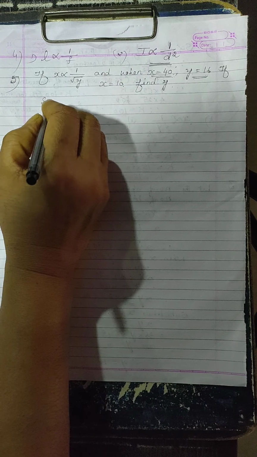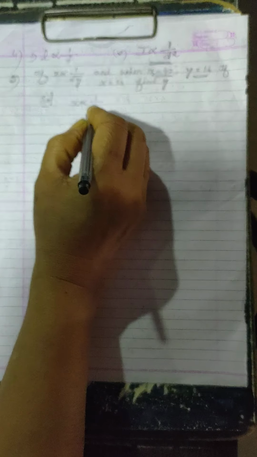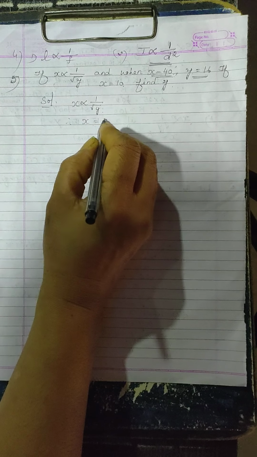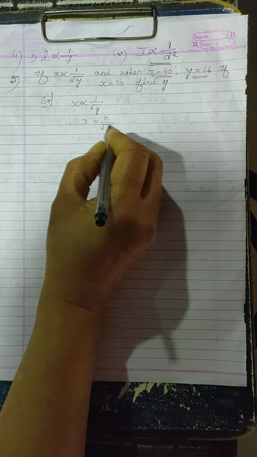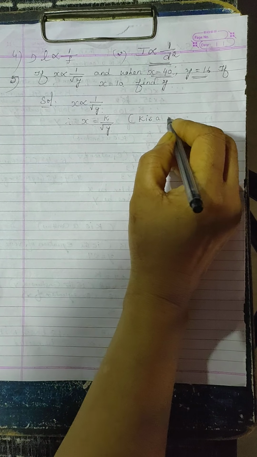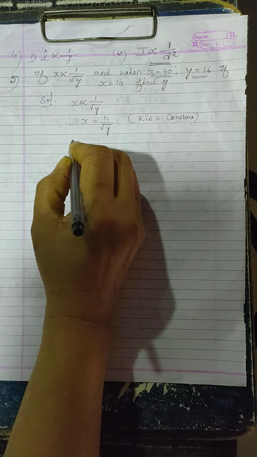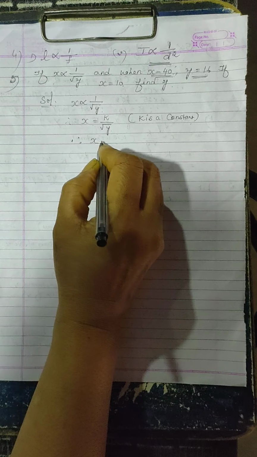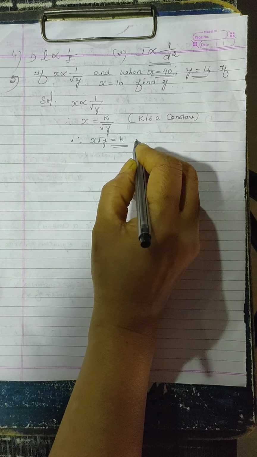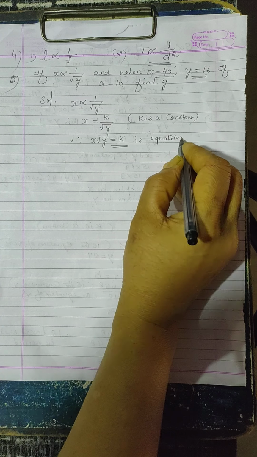Write down the solution. x is inversely proportional to 1 upon root y. Therefore, x is equal to k upon root y. Here k is a constant. Therefore, x root y is equal to k is the equation of variation.